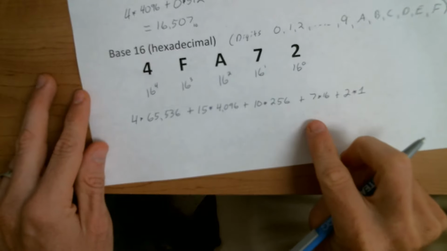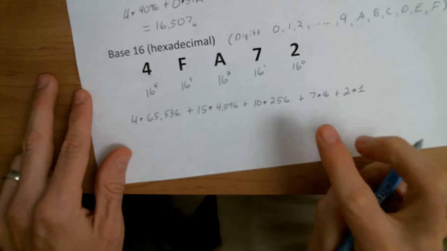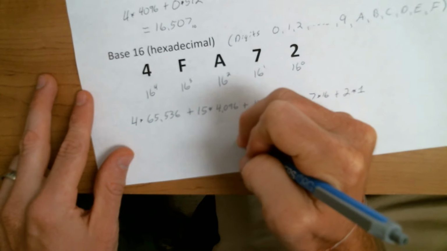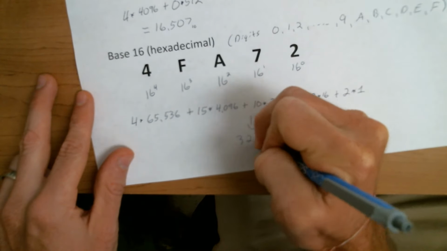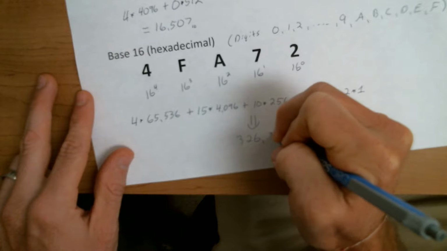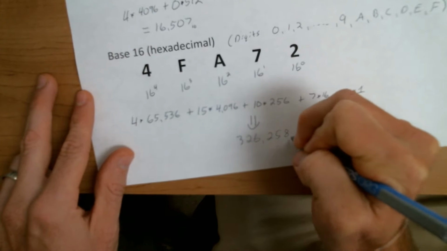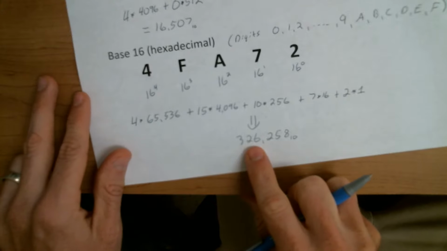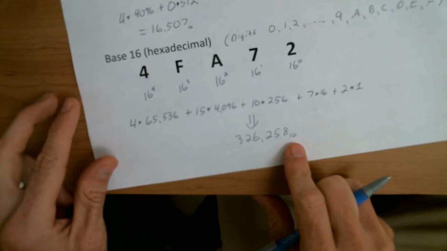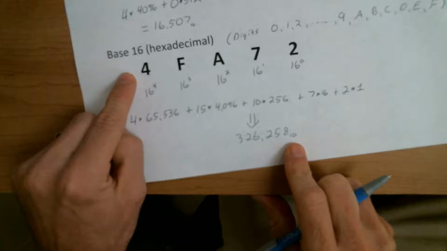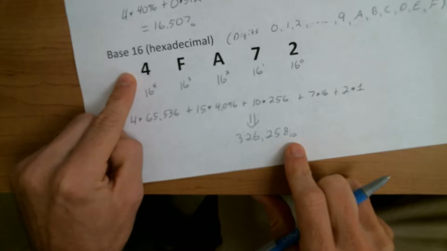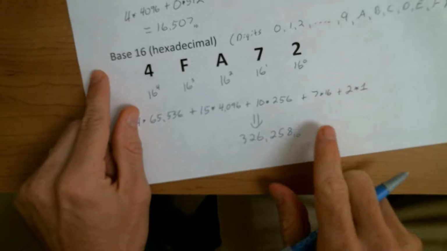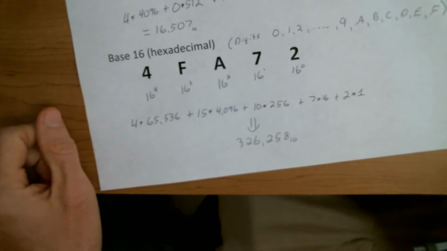And if we worked all of this out and added it all up, we would get 326,258 base 10. So again, in our number system, 326,258. In hexadecimal, 4FA72, but these two numbers have the same value. They're equivalent even though they look different.